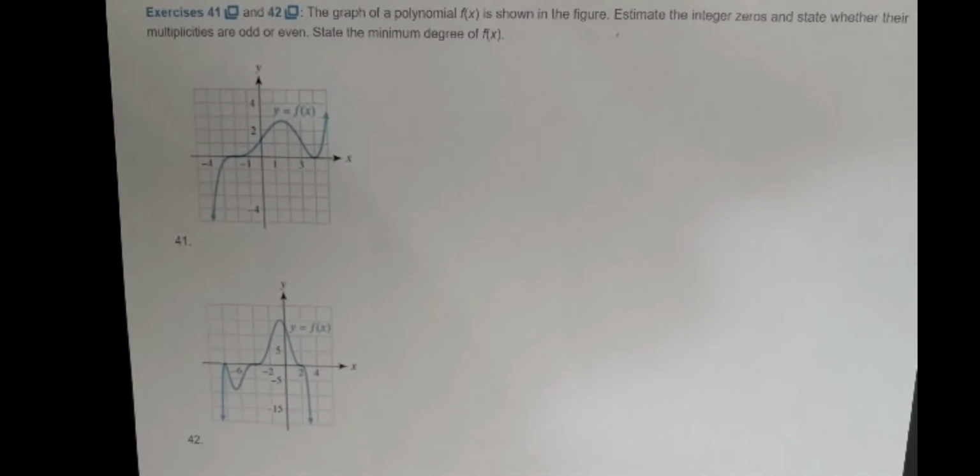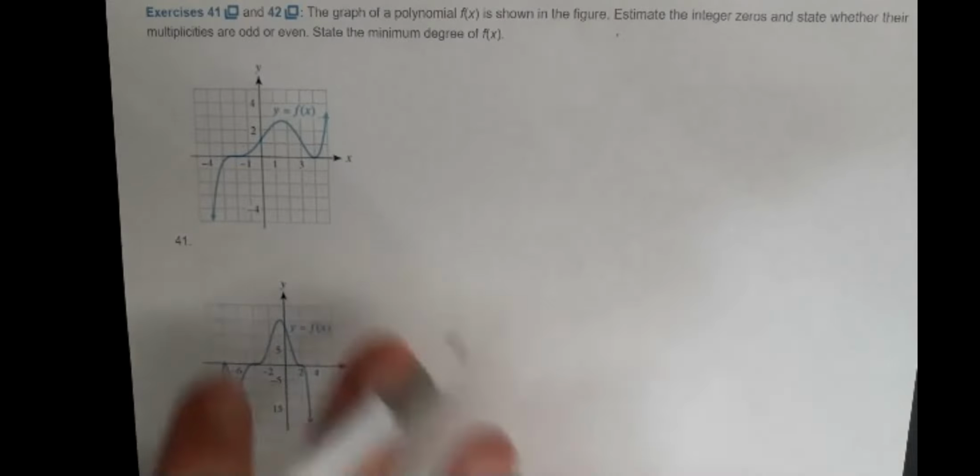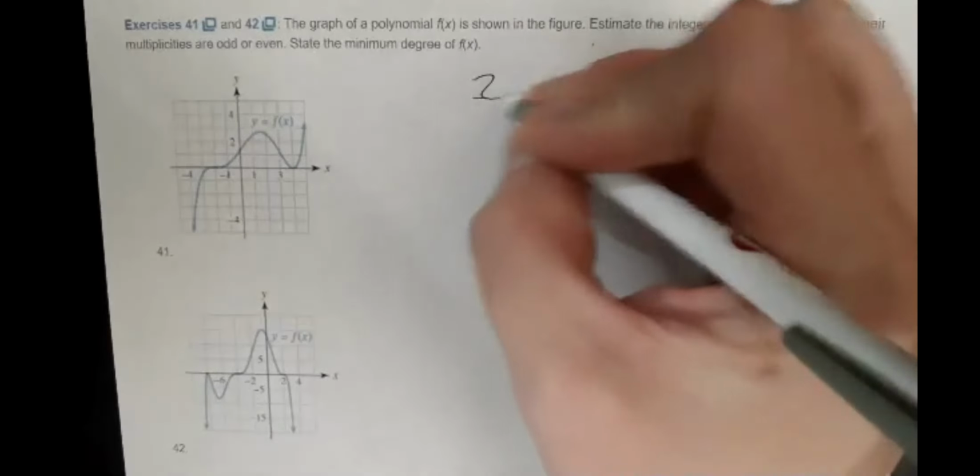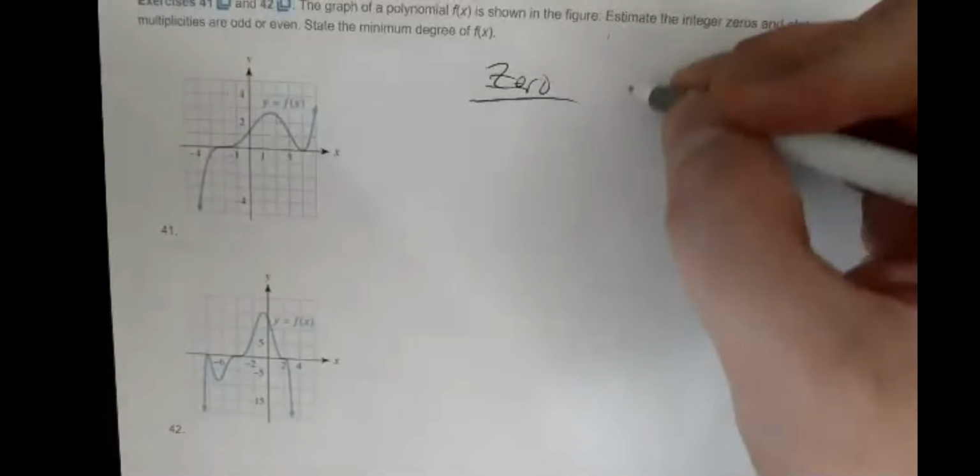The graph of the polynomial is shown in the figure. Estimate the integer zeros and state whether their multiplicities are odd or even. State the minimum degree of f of x. So we want to find the zeros. We want to find the multiplicities. So 0 and multiplicity.